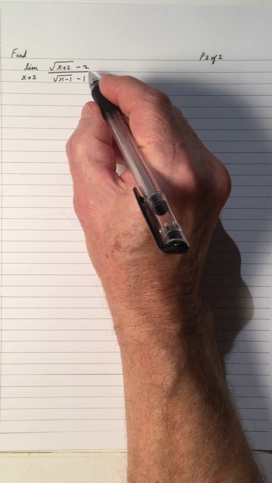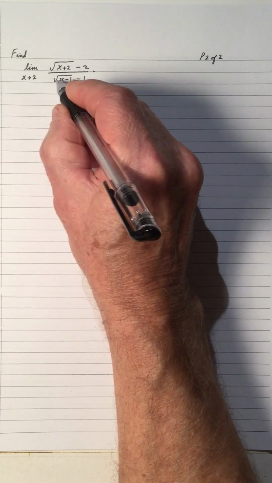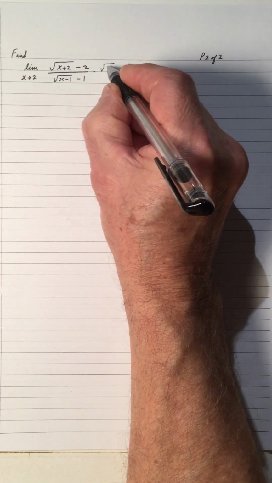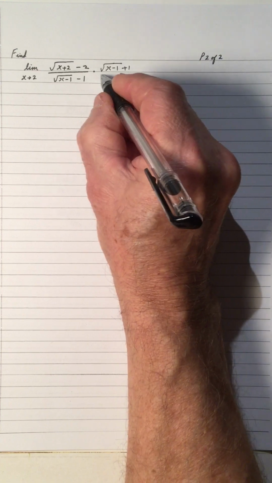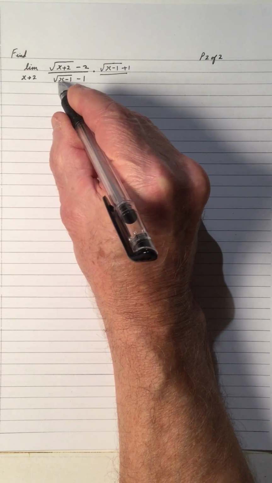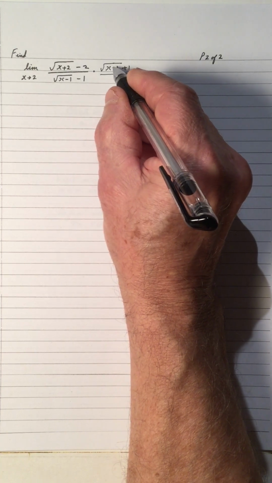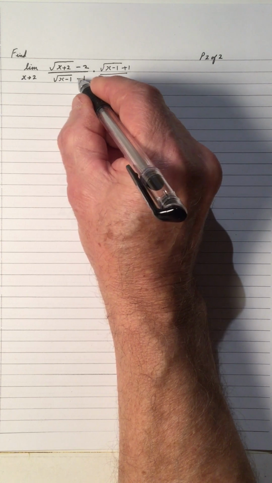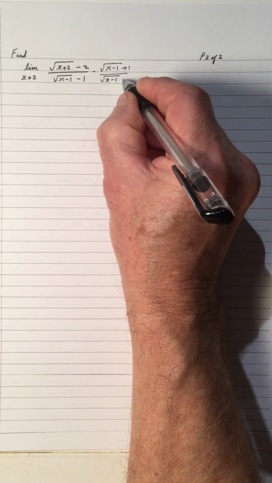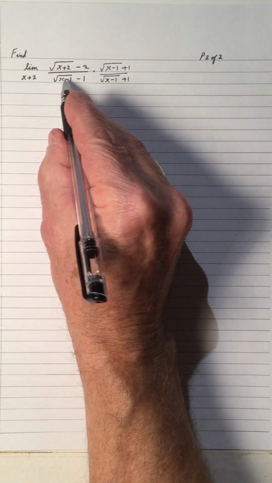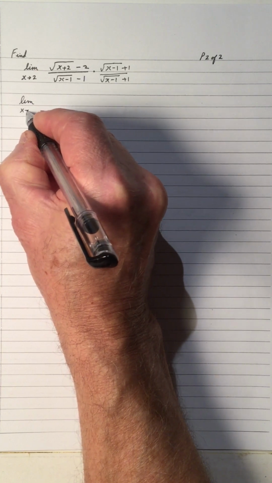So if you decide to rationalize the denominator, we will multiply it by the square root of x minus 1 plus 1, because that's the conjugate. The conjugate of the square root of x minus 1 minus 1 is the square root of x minus 1 plus 1. So we change this sign right here. That's going to eliminate the square root on the bottom. So let's see what we'll get if we just do that.